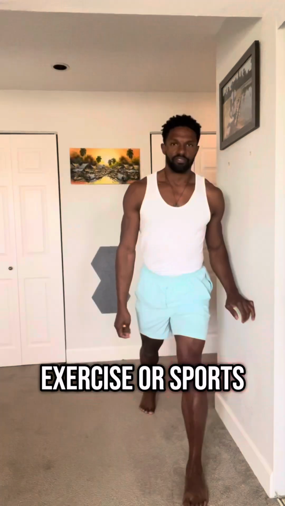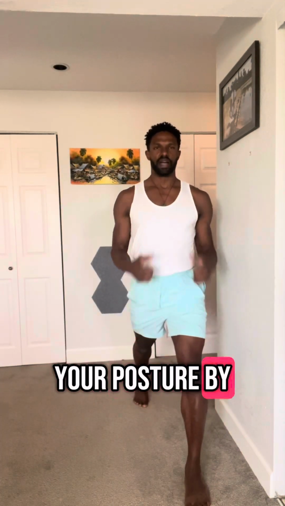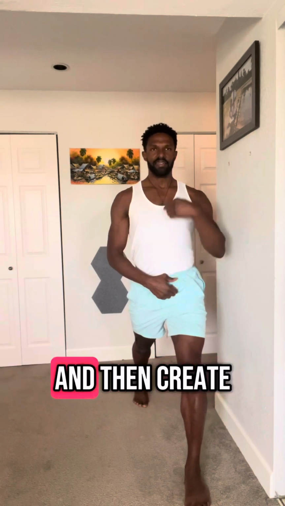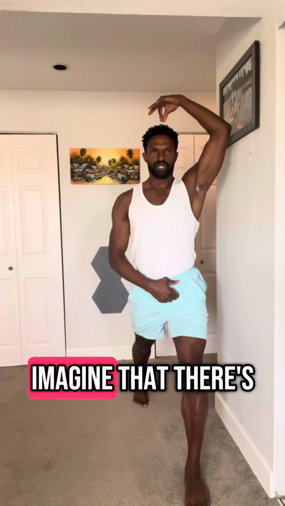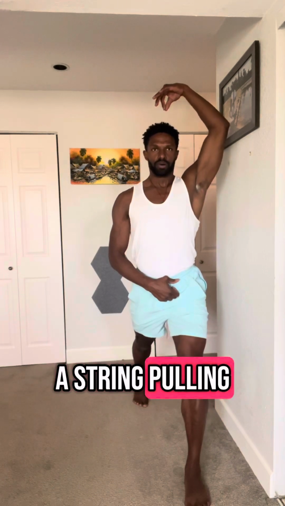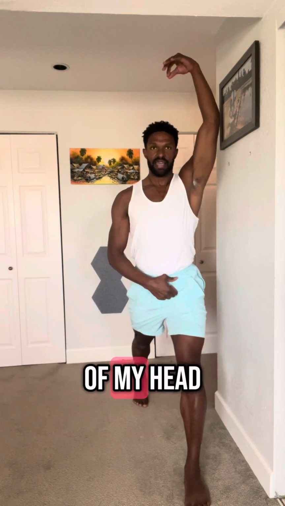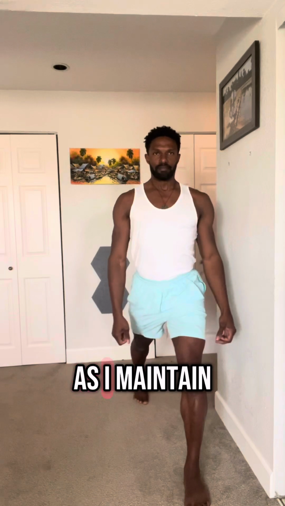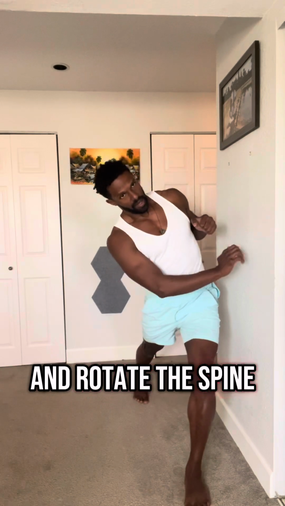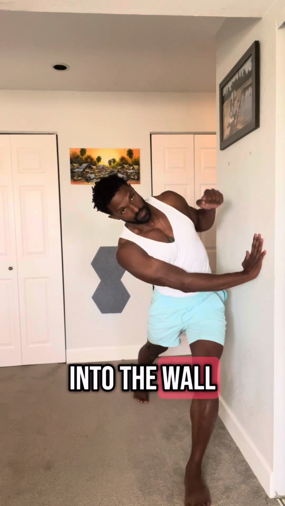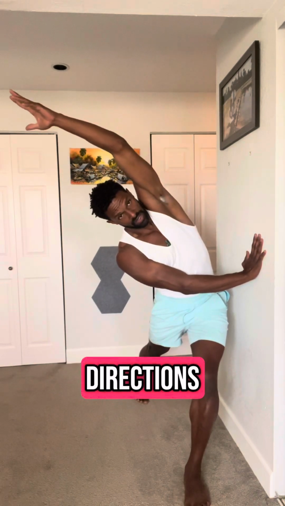From a split stance position, create length in your posture by opening your collarbones and then create length in your cervical spine. I like to imagine that there's a string pulling me up through the crown of my head. As I maintain that posture, you want to start to laterally flex and rotate the spine. Bring your hand into the wall, reach in opposite directions.